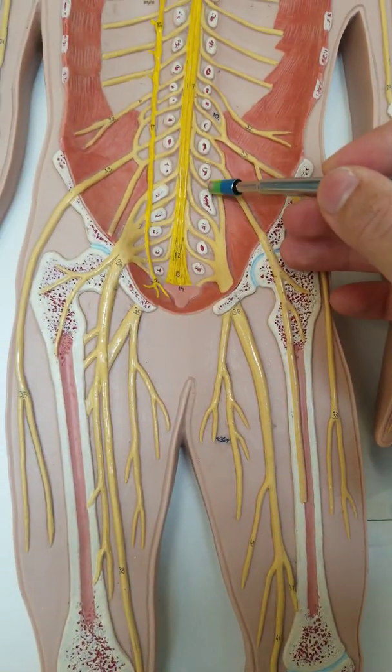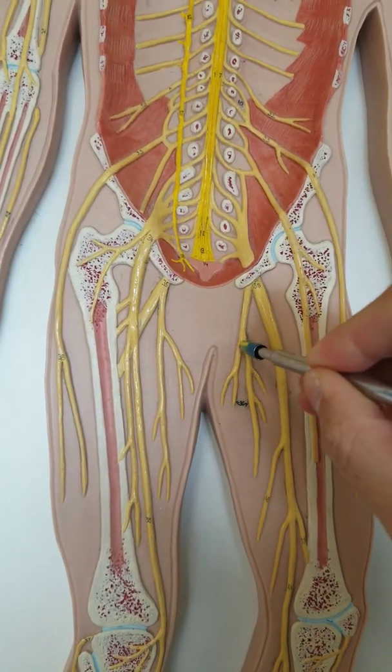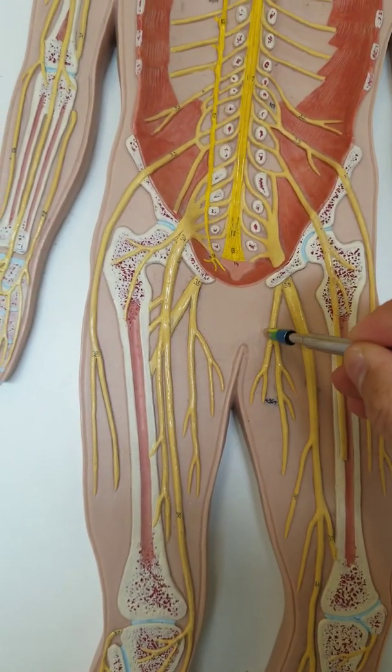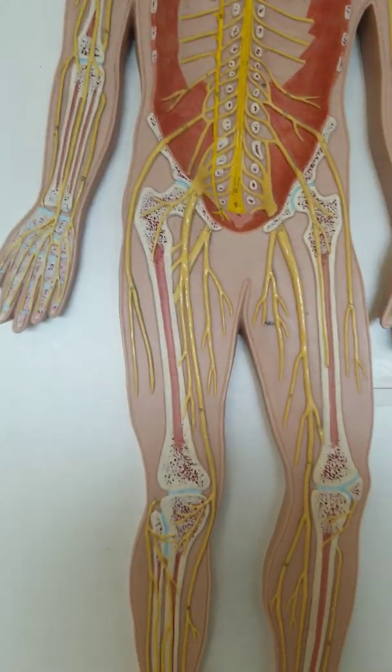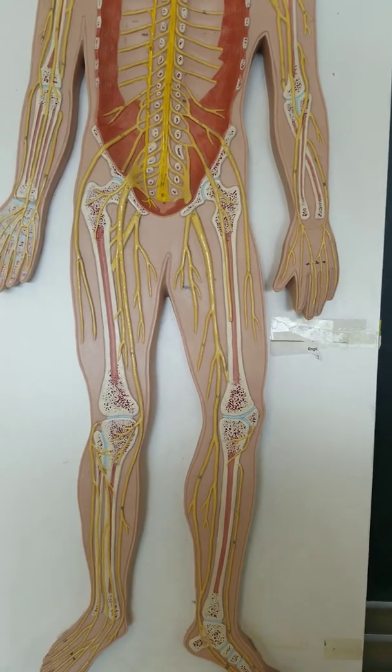On our model here, it's coming down. It's this one. It's branching, but this major nerve that's leading to these other branches, that's the obturator nerve, supplying the muscles for adduction of the hip, of the femoroacetabular joint.